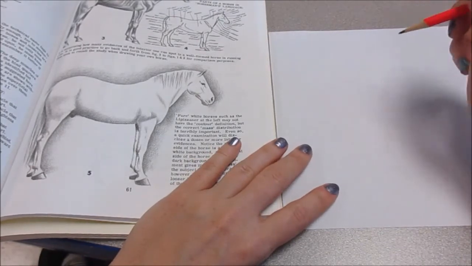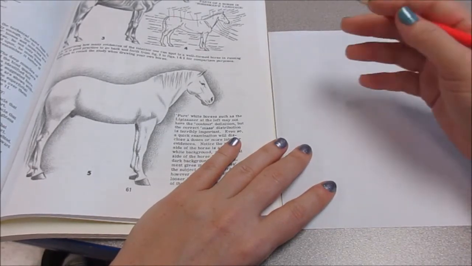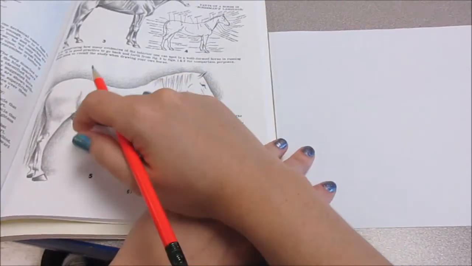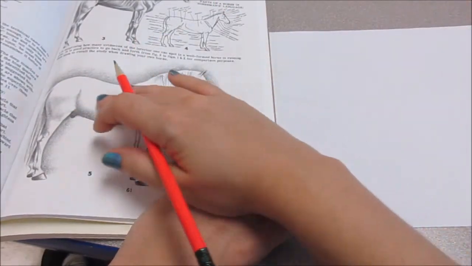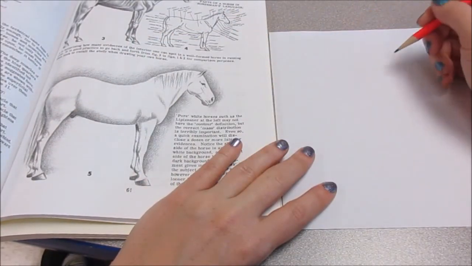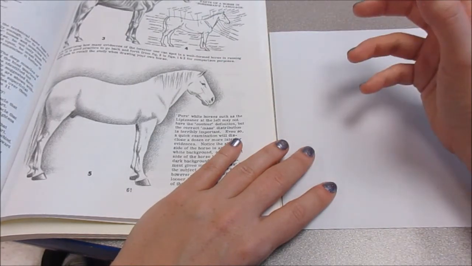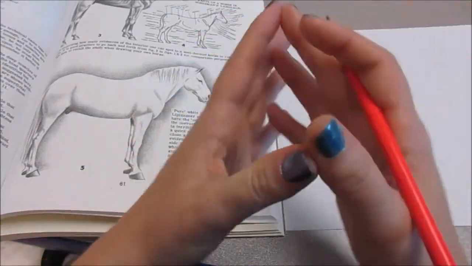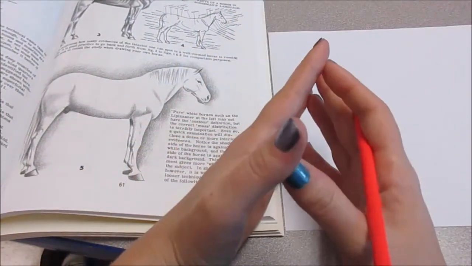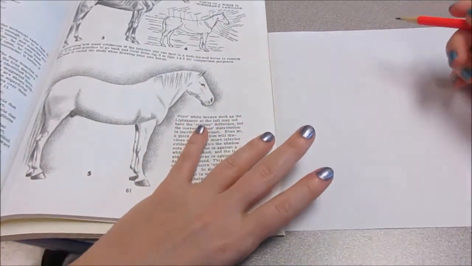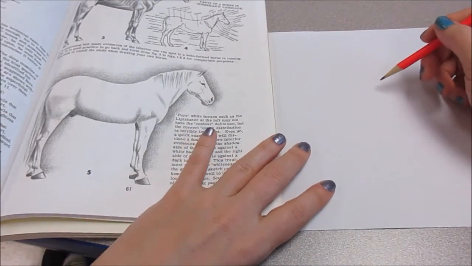So when we're drawing, we want to think about the parts inside that make these outlines happen. If I just go straight to doing outlines, I may end up with things not connecting quite right because I'm not thinking about how much room there has to be for the bones and the muscles. So let's draw a very light guideline.